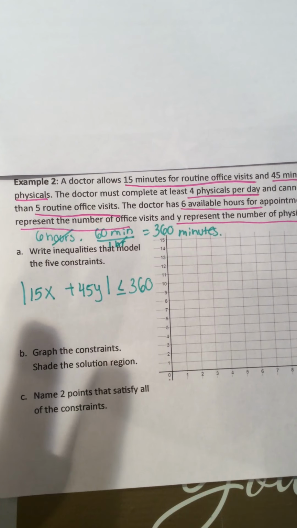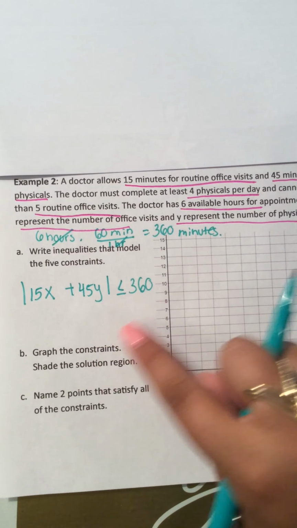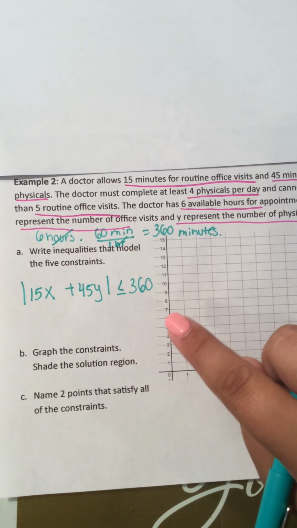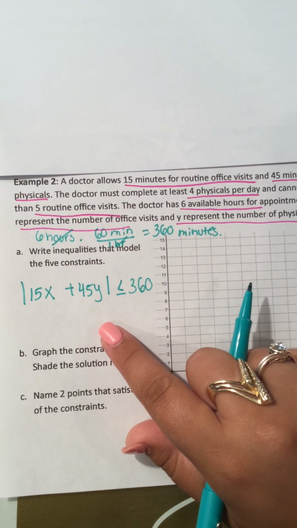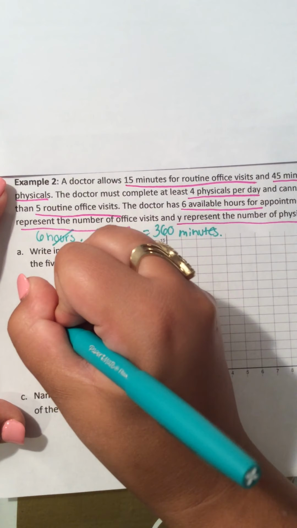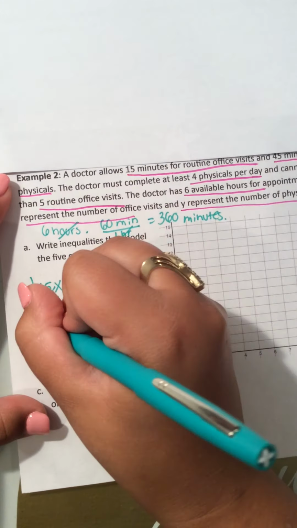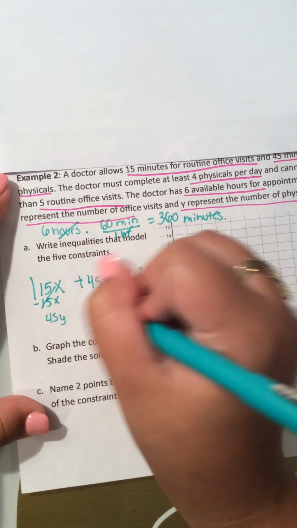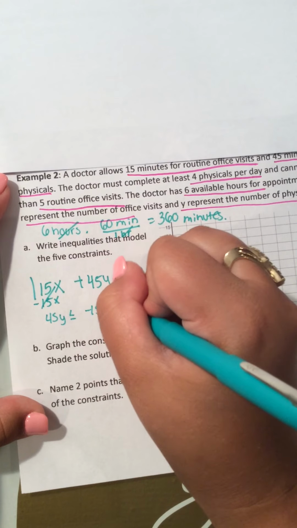And then to graph this, I'm going to have to solve for Y. And there's 2 other equations in here, and we'll get that in just 1 second. I'd have to solve for Y. So what to do, because this is in standard form, is I'm going to subtract by 15x on both sides. So I'm going to have 45y less than or equal to negative 15x plus 360.